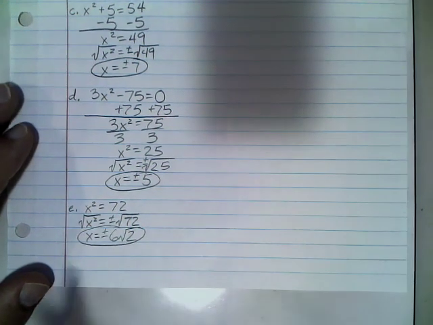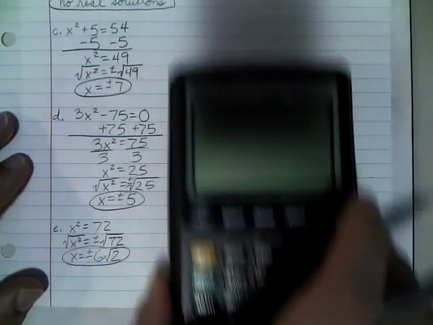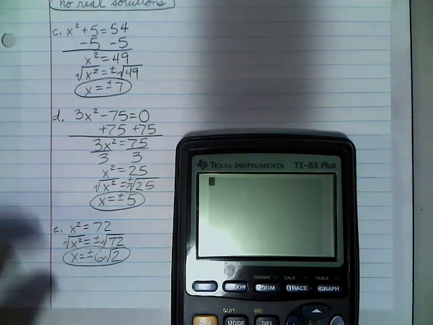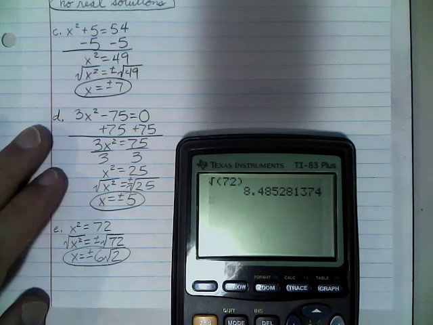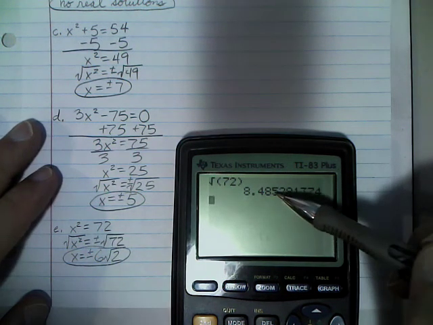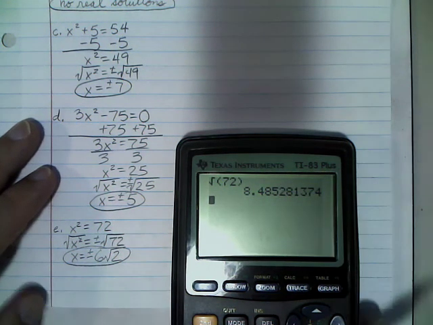Now I can also go through and give an approximate answer. If it asks for an approximate answer and it doesn't tell you how many digits to round to, we're going to go ahead and say 3. So if I take the square root of my 72 there, then I can see to 3 decimal places this is going to be 8.485, and then the 2 would tell me to round down, which means everything else just drops off.